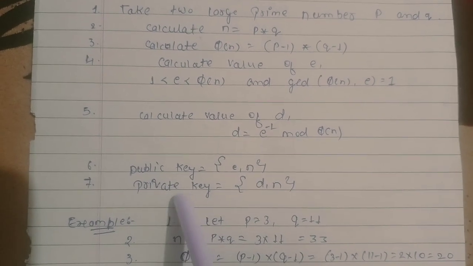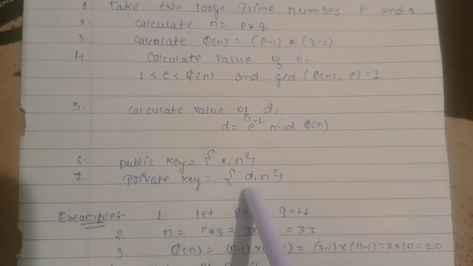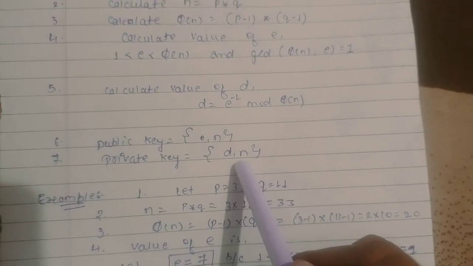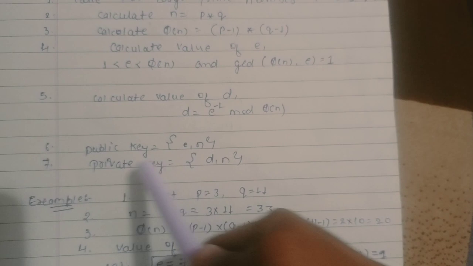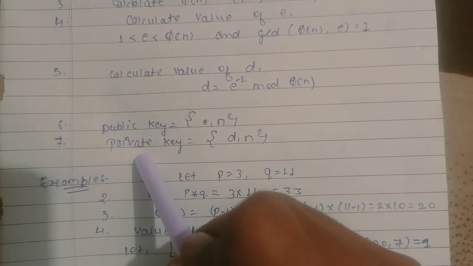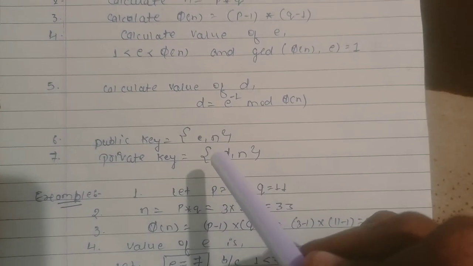Again, the private key we have also calculated, which is d and n. Now the theory part is done. We have calculated the values of the public key and private key, which are used in encryption and decryption further.